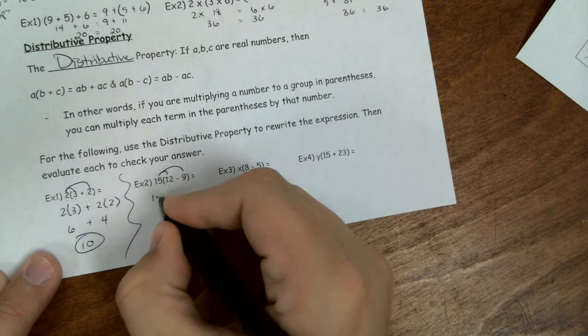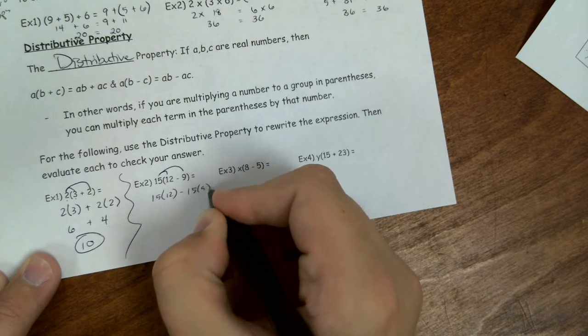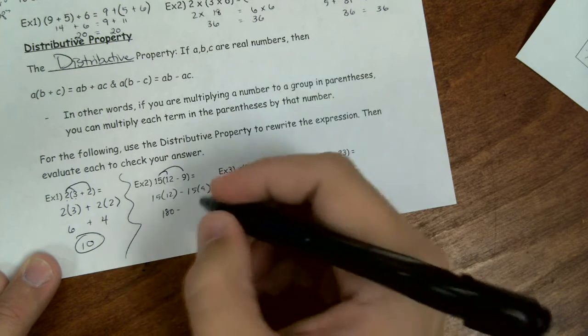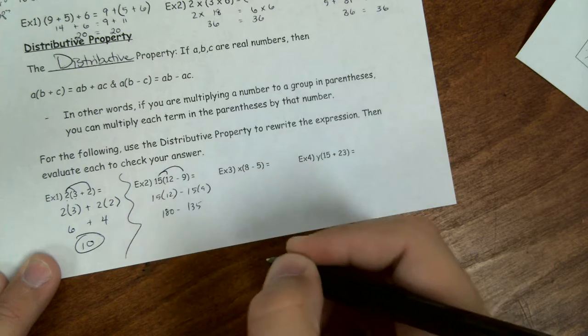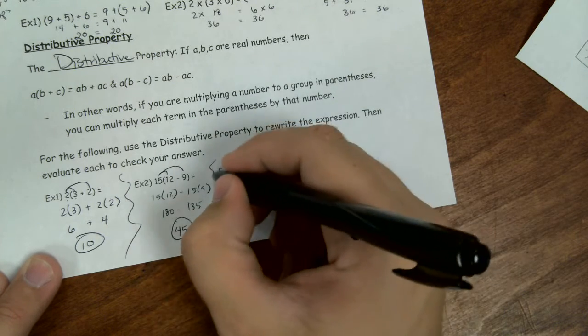So we would get 15 times 12 minus 15 times 9. 15 times 12 would give me 180. 15 times 9 would give me 135. And then 180 minus 135 would indeed give me 45.